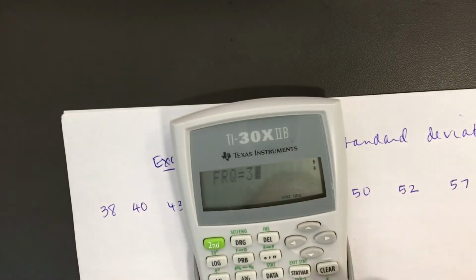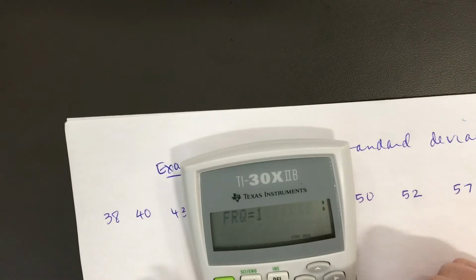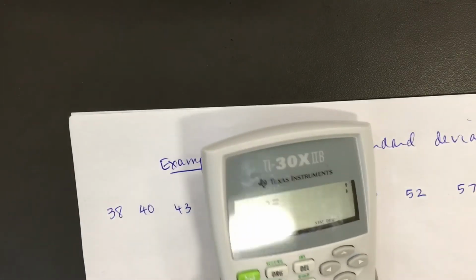The next data item is 52. It has a frequency of 1. We have 57, has a frequency of 1. 60 has a frequency of 1. And 62 has a frequency of 1. And I always will press the down arrow one more time. Leave the next data item empty. From here, we're ready to do the calculation.